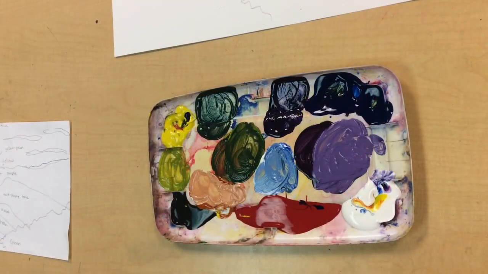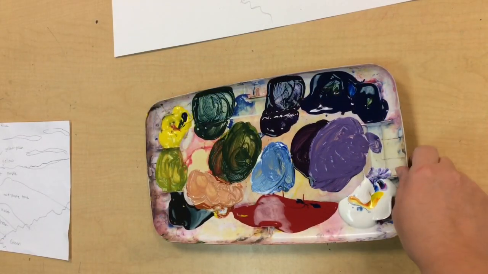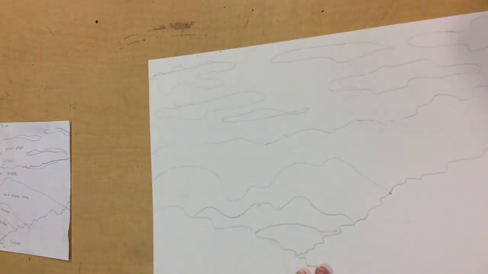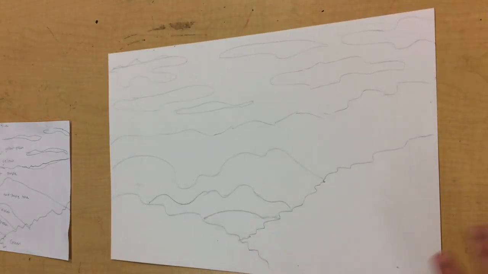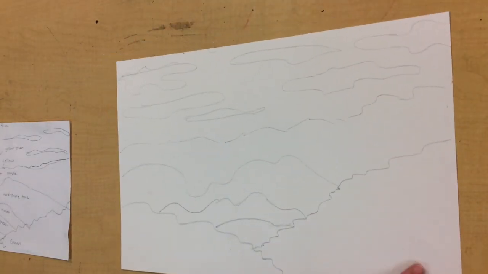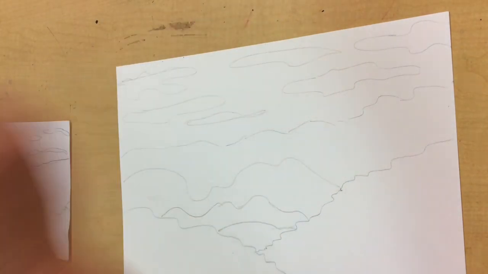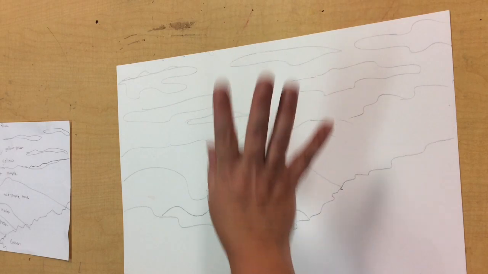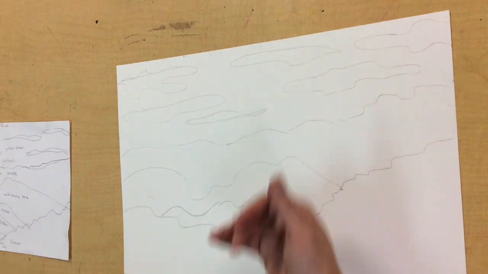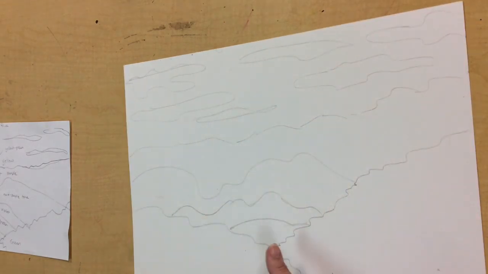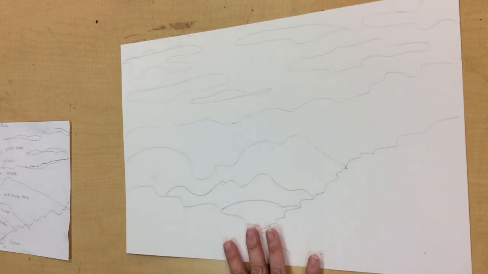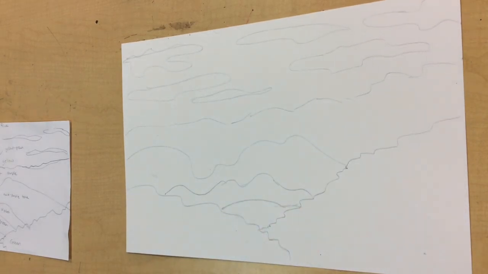All right, friends, now that I've mixed my colors, let's talk about how to effectively paint a painting like this. So remember, we're going to start in the background. Colors that are usually farther away are lighter, and then I'm going to overlap and work my way to the front. So I'm going to get started and you can watch.